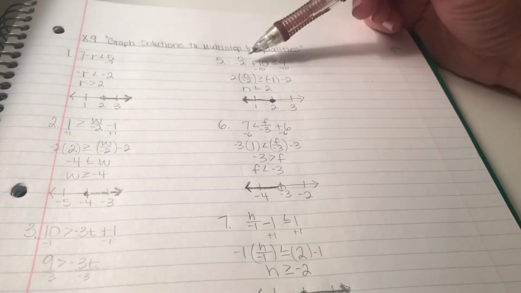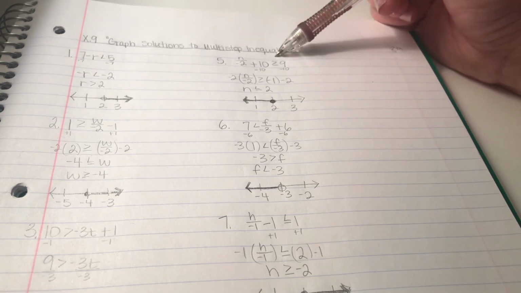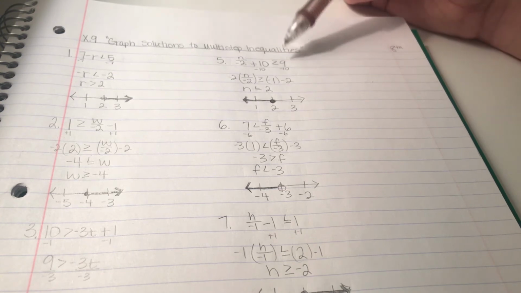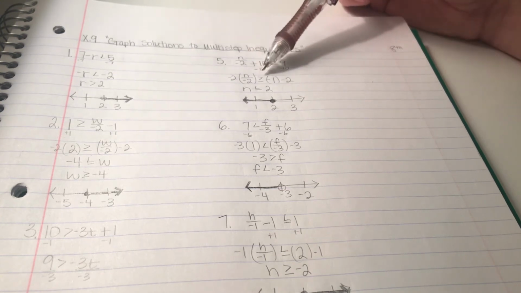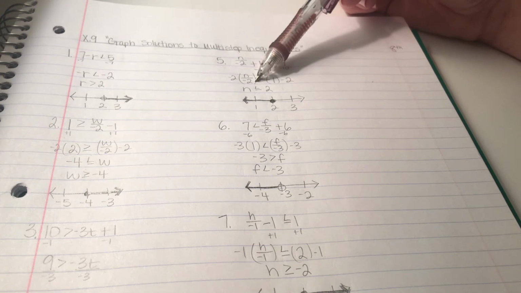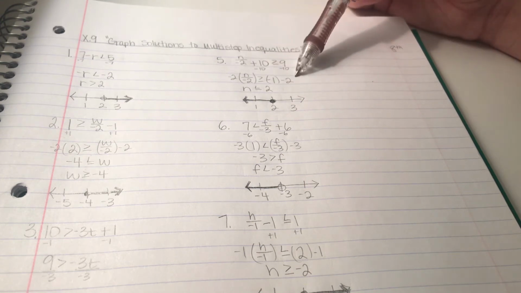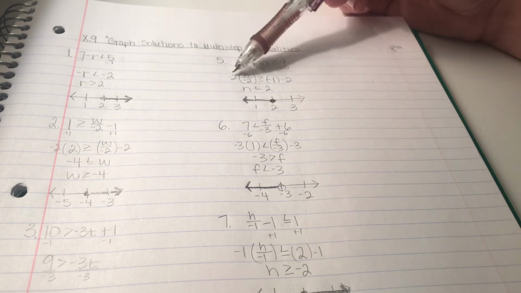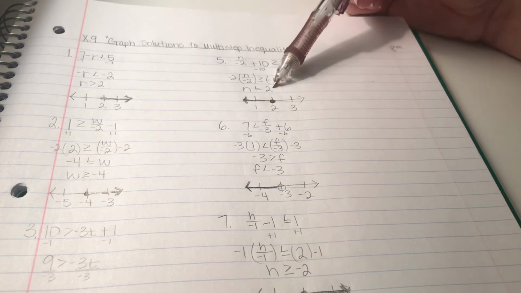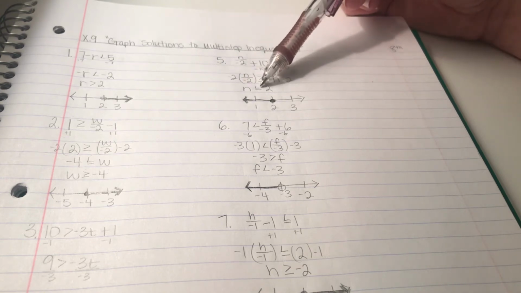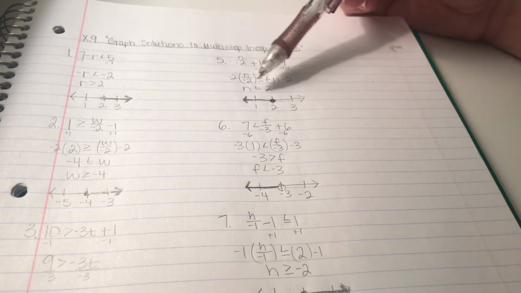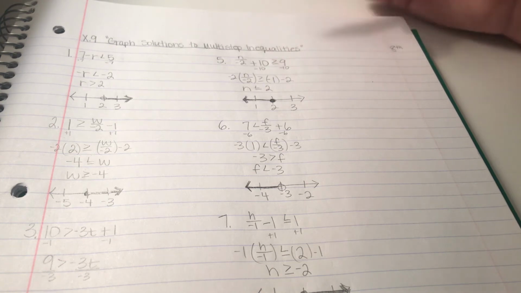Number 5, n divided by negative 2 plus 10 is greater than or equal to 9. The first thing I'll do is subtract 10 from both sides. That leaves me with n divided by negative 2 is greater than or equal to negative 1. To get rid of that negative 2 in the denominator, I'll multiply both sides by negative 2. That'll leave me with n on the left side, since this cancels out. Negative 1 times negative 2 is positive 2. So n is less than or equal to 2. That gets a closed-in circle at 2. And then it's shaded to the left because that's where the numbers are less than 2 on the number line.